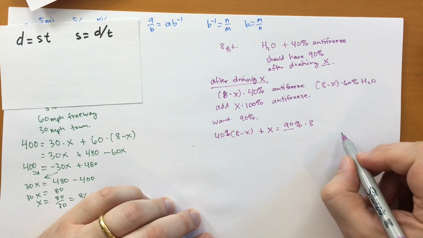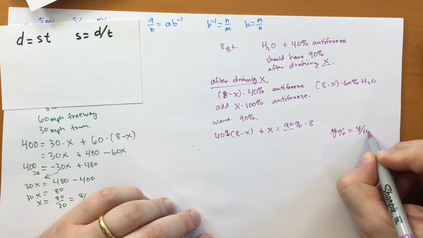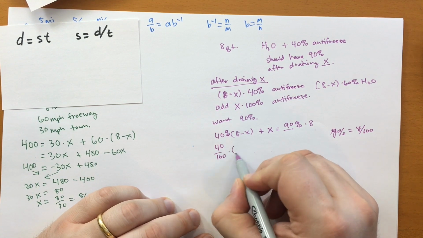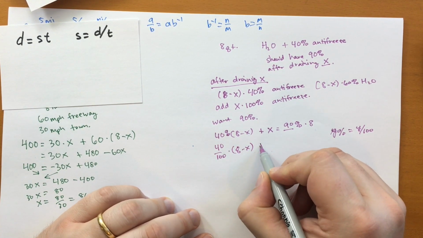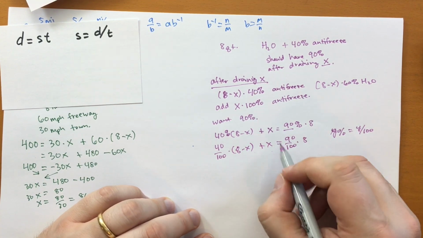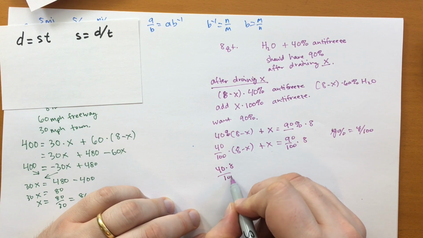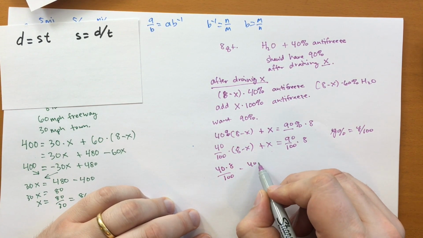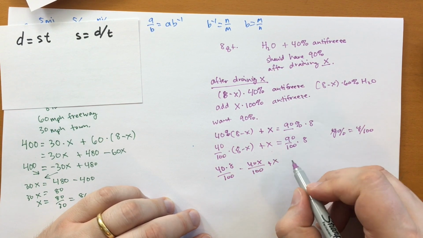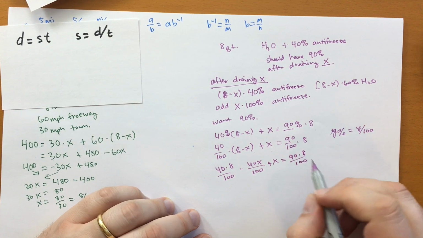So for percentages, Y percent is equal to just Y over 100. That's all it is. So we have 40 over 100 times 8 minus X plus X is equal to 90 over 100 times 8. And we want to solve for X, so we get 40 times 8 over 100 minus 40 times X over 100 plus X equals 90 times 8 over 100.